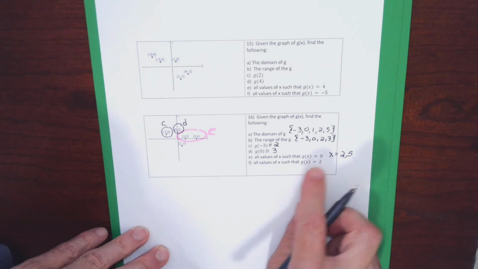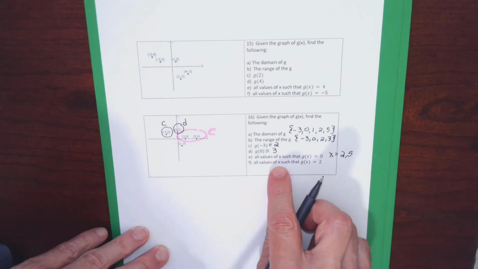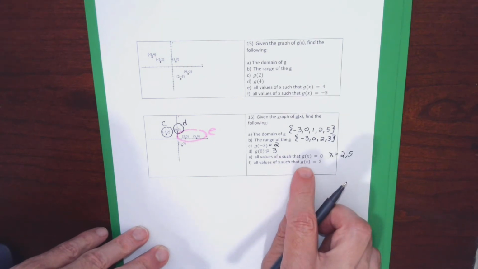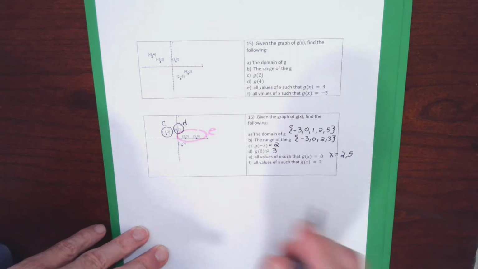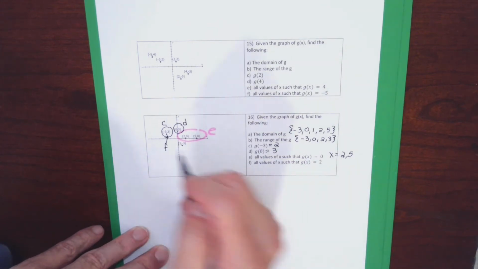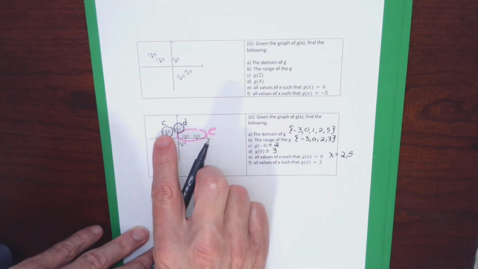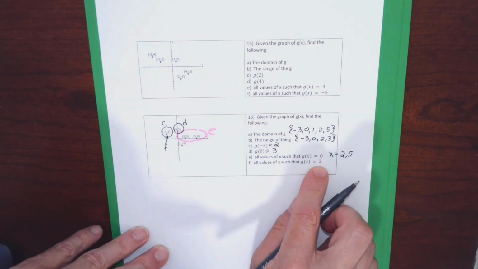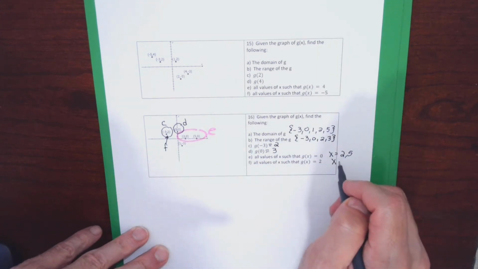Part G is asking me to find the x values of any points that have g of x, or y, equal to 2. And that's just going to be that point. The point that it's calling out is the point (3, -2). It gave me the y. I need to give you the x.